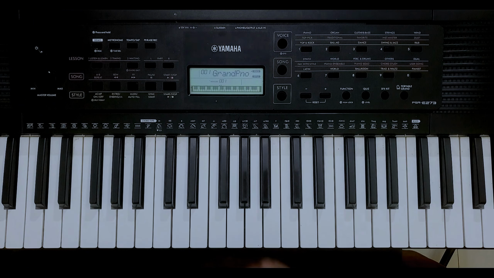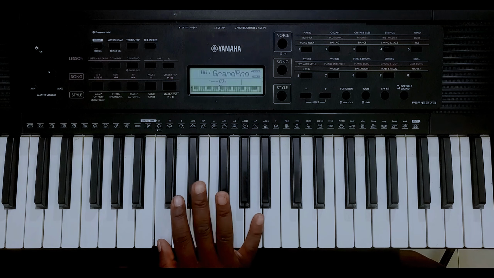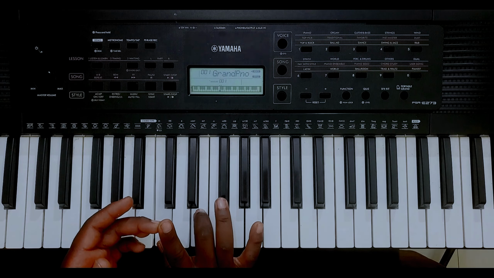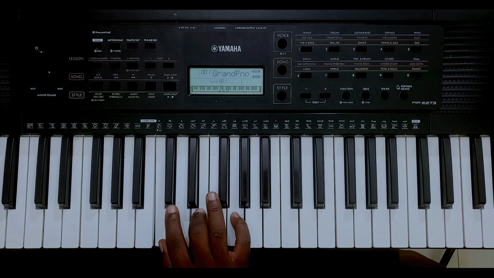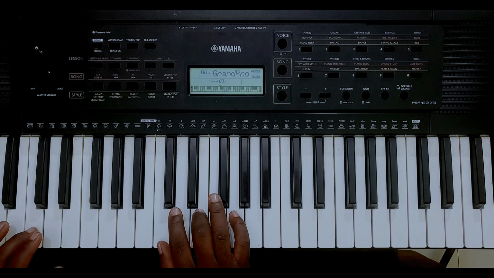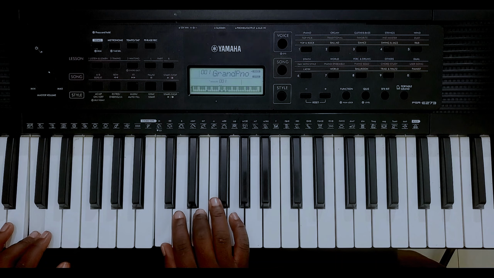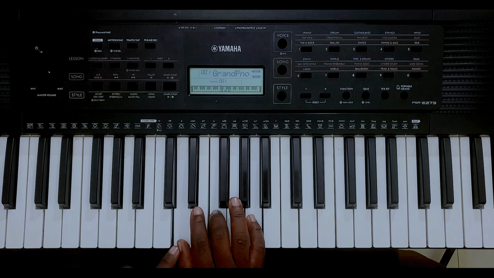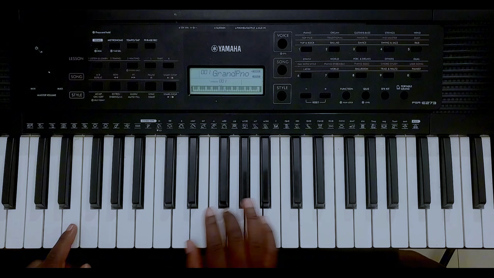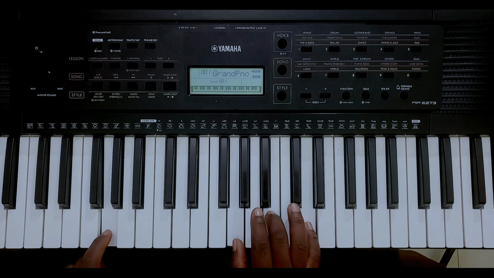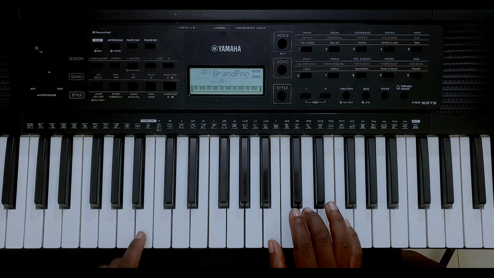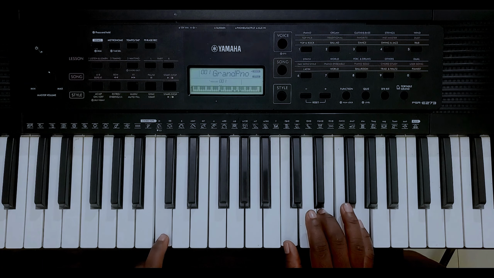So you just put your thumb on C, and then jump this, then jump this. And all you're going to do is just move. Whichever note you play is where you put your thumb, you relate them, relate them, relate them.